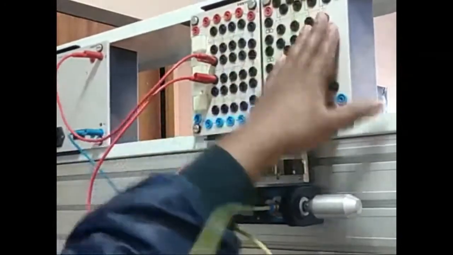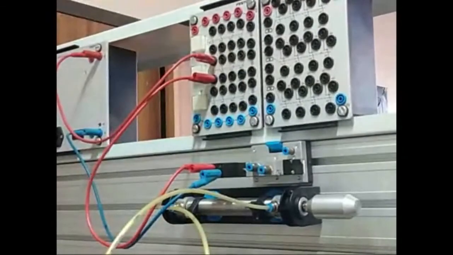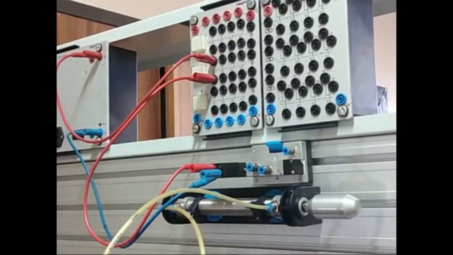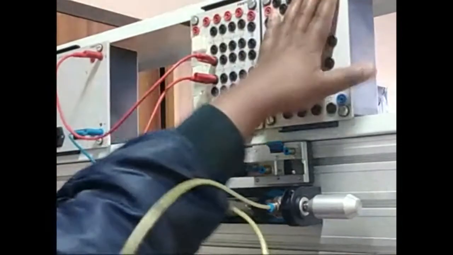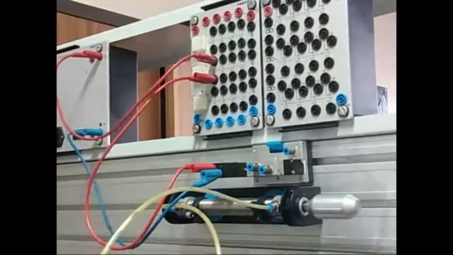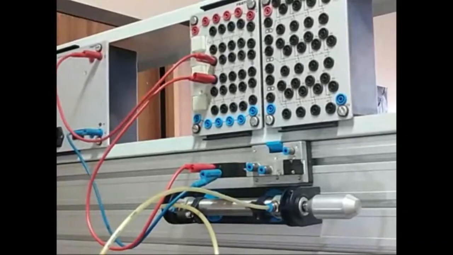They are 24-volt relays. If we wanted to power a system that required 500 volts, we would put in a 500 volt relay or a contactor. In industry, you're going to come across such systems that require high voltage.